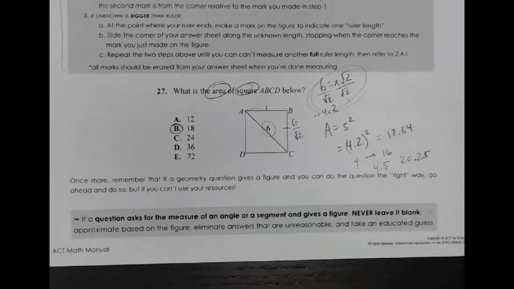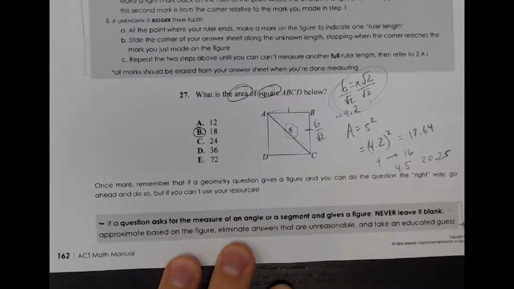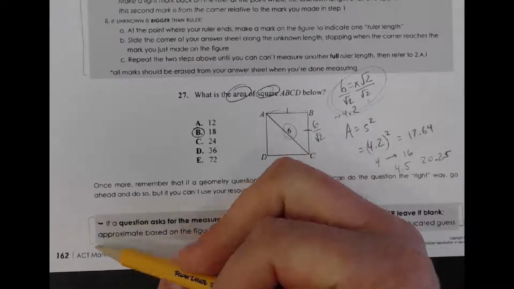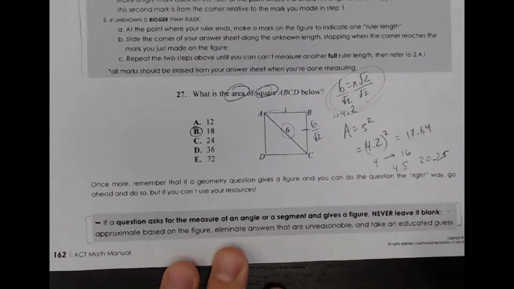So again, if you really want to scratch and claw your way to the next score level and you want to add a few points to your math score, this is a really good technique to use. You really should not be skipping any questions that have a figure. Just at least look at it, make a measurement of an angle measure or a side length, and take a guess.